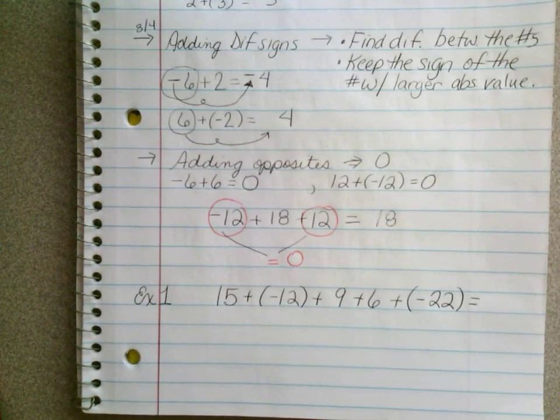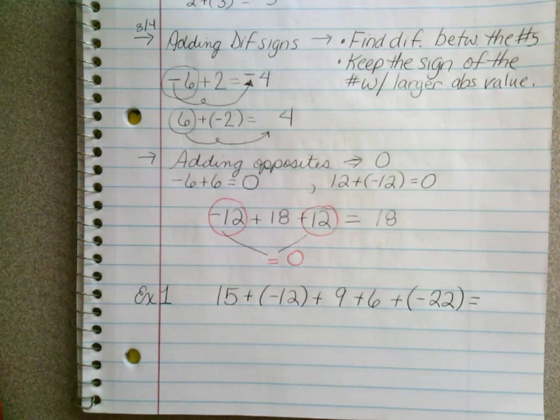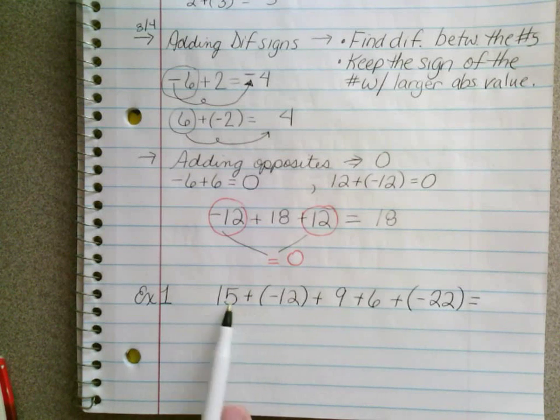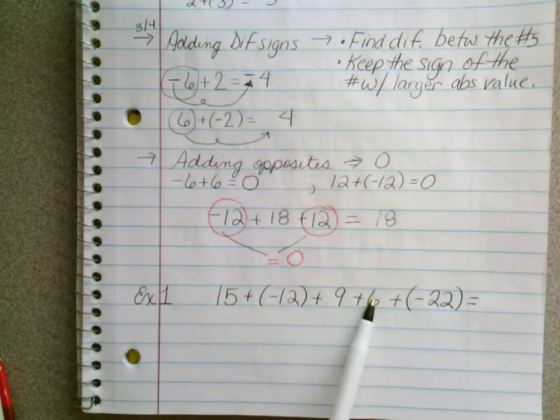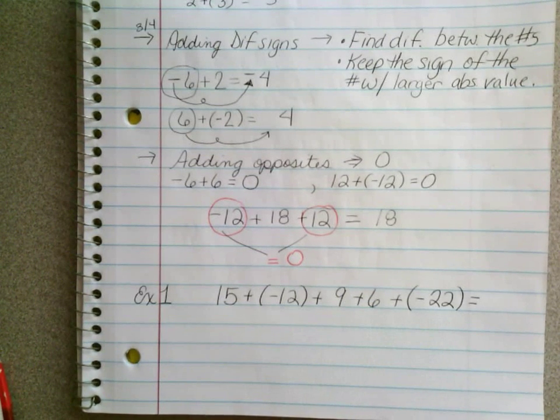It doesn't make a lick of difference. There's a couple different ways to do it. You can just start working it from left to right. Okay, you can just start chugging everything into your calculator. Add that to that, add that to that, add that to that. But I recommend you actually trying to do some of this in your head and seeing if you can't make it happen more quickly.